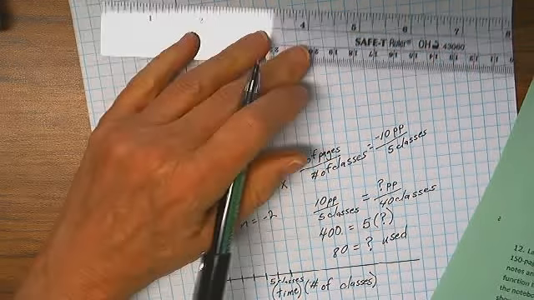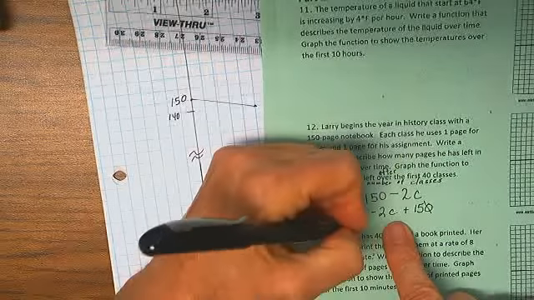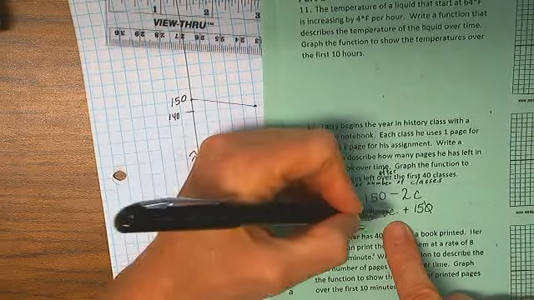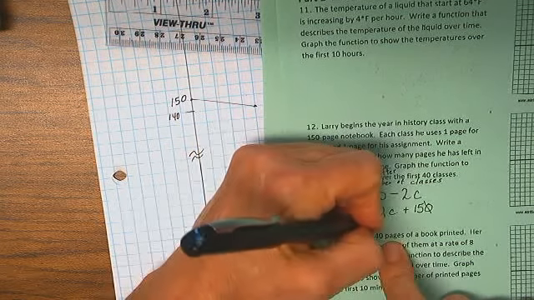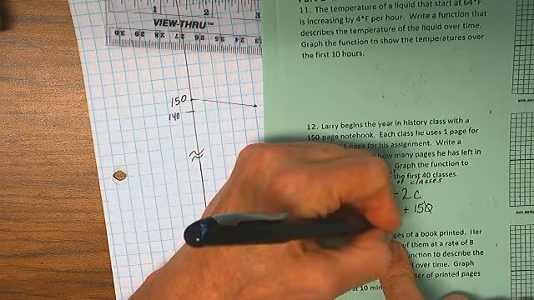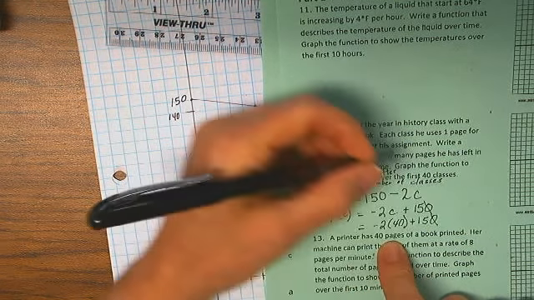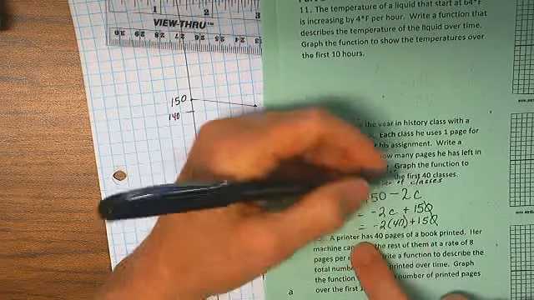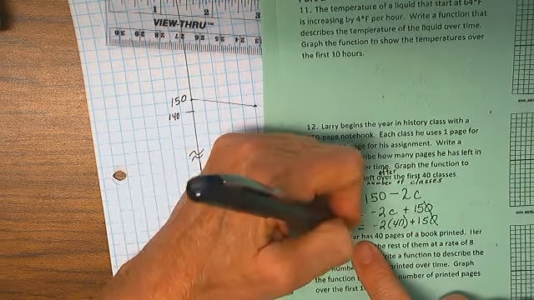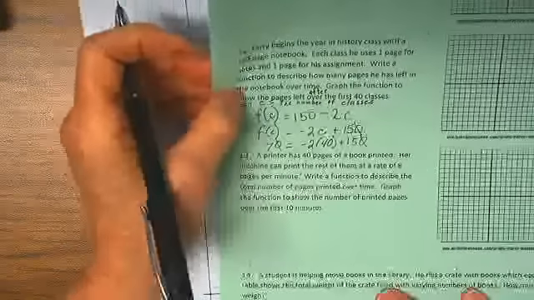Let's see whether that is true with our equation here. If we have 40 classes, -2 times 40 plus 150, my output is going to be -80 plus 150. My output will be 70. Excellent. Let's do 13 a little more quickly.